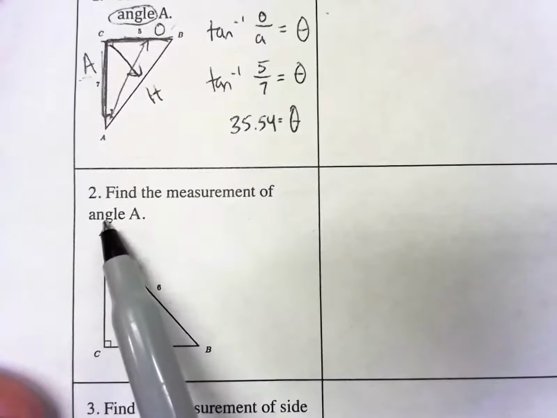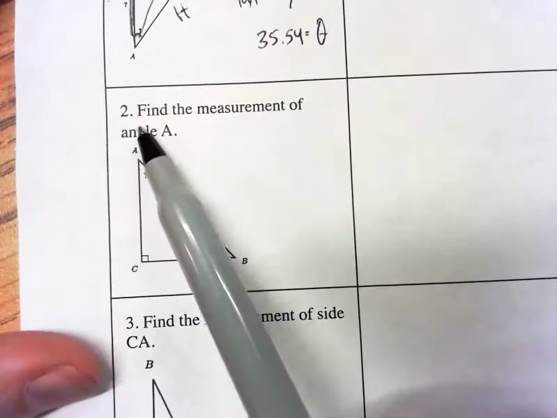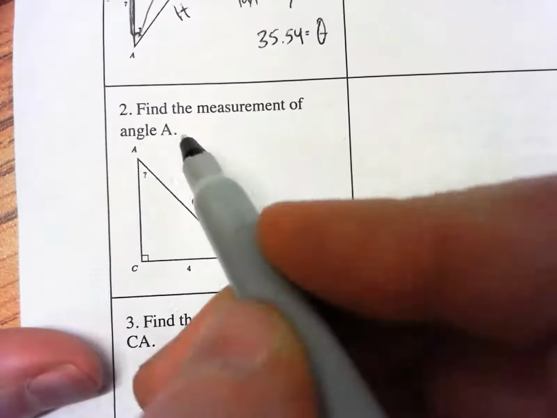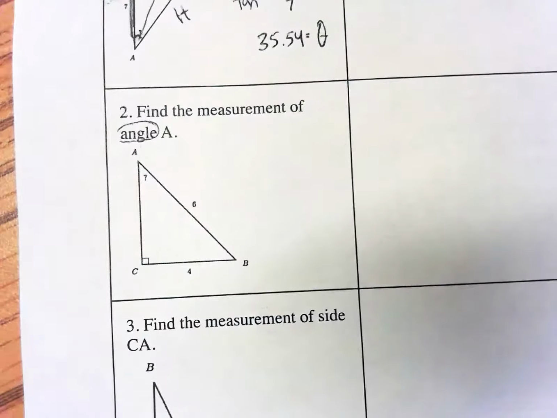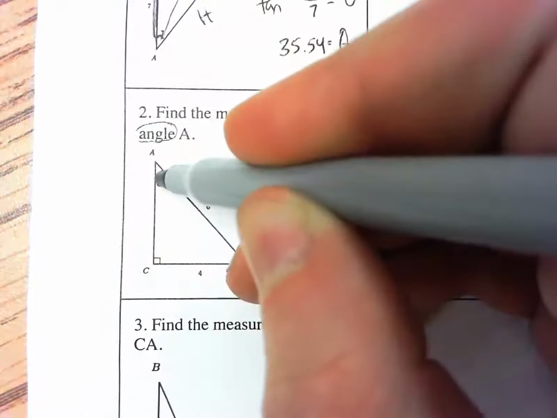This is question number 2 on geometry homework number 16. The question says find the measurement of angle A, and we're dealing with an angle here, so we're going to use the notes from class. So the first note says locate the missing angle. Well, our missing angle is A. It tells us that, so that's our missing angle.